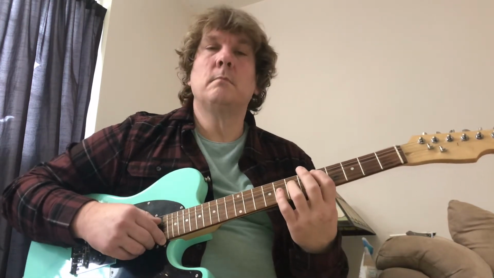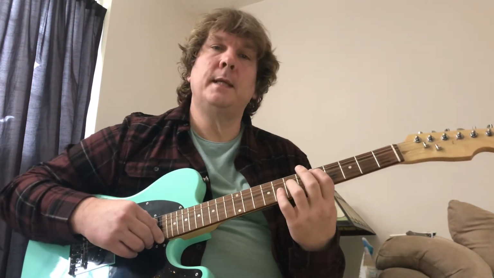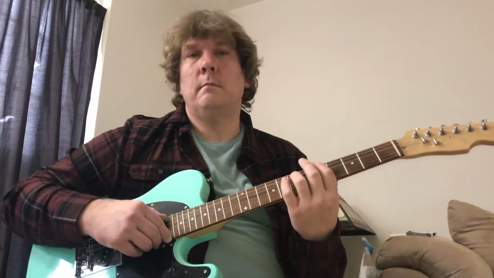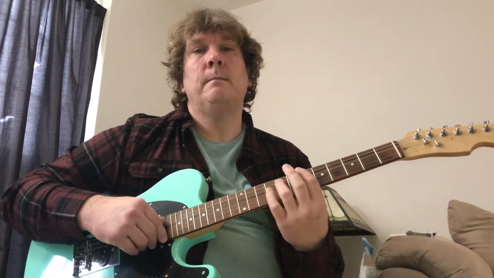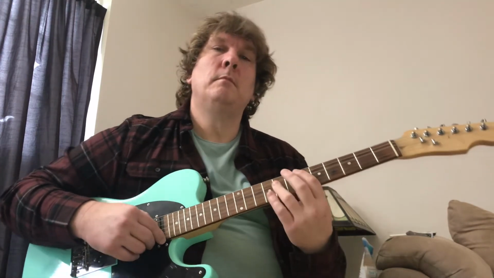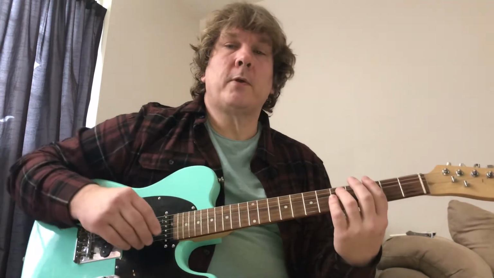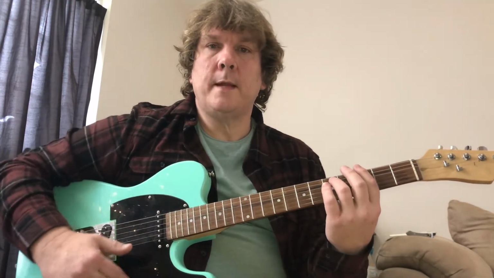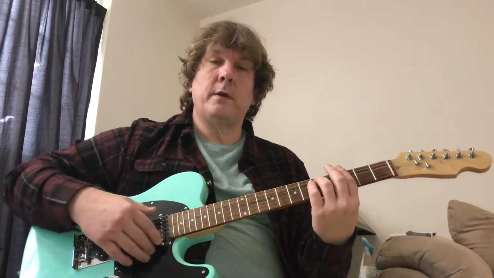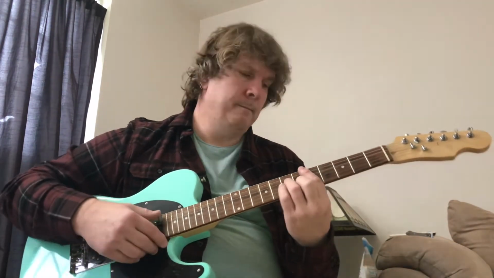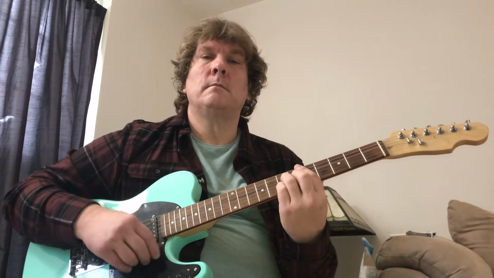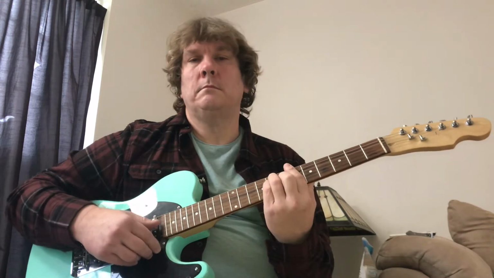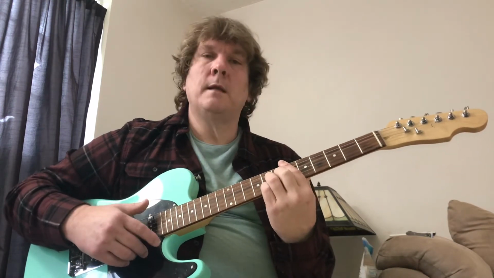You don't have to worry about that. D, A, B flat, E flat, because power chords don't have major or minor notes in them. It's the third note that is either major or minor. So I like to put the E flat as a major 7.